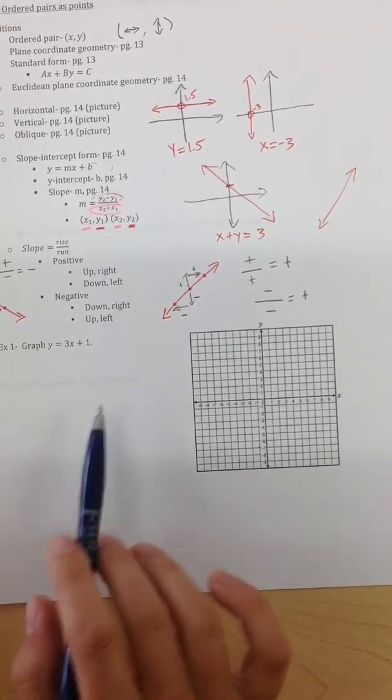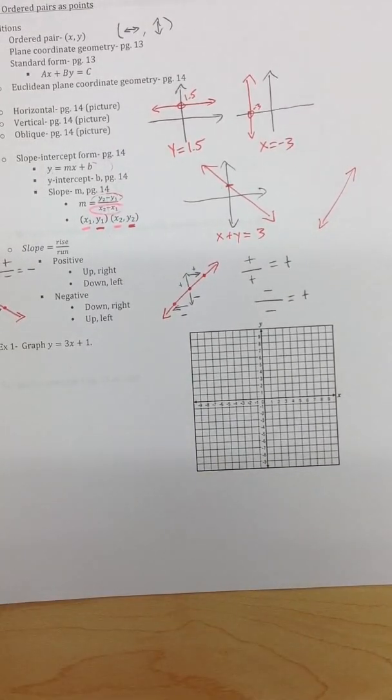So we've got y is equal to 3x plus 1, and this one's good to work with because it's already in slope-intercept form, and slope-intercept form is really easy to graph out of. Well, not really easy. It's really easy after you practice it for a while.